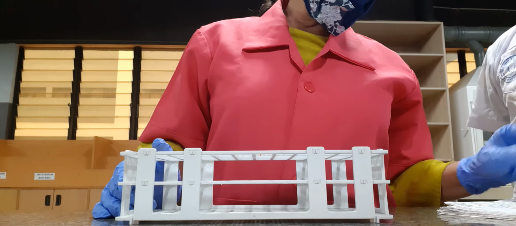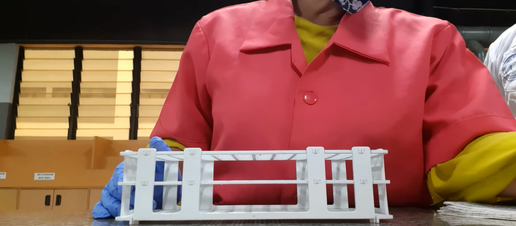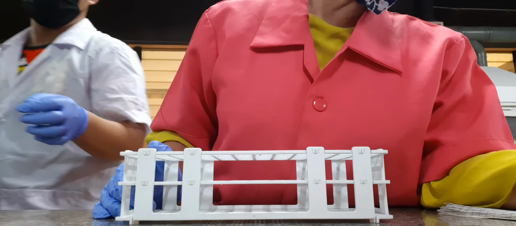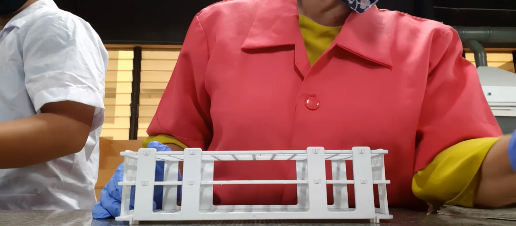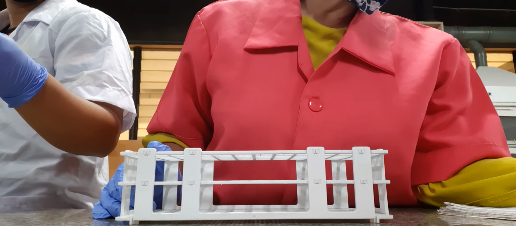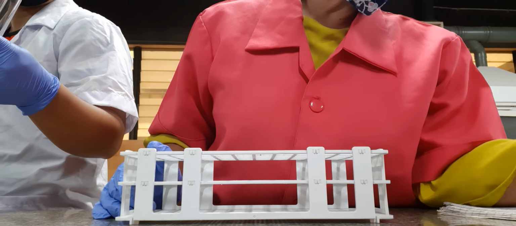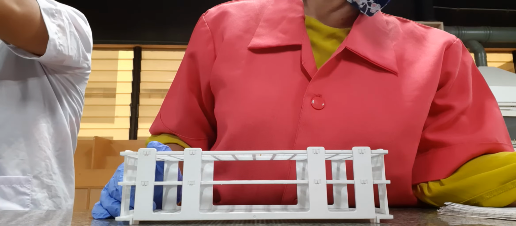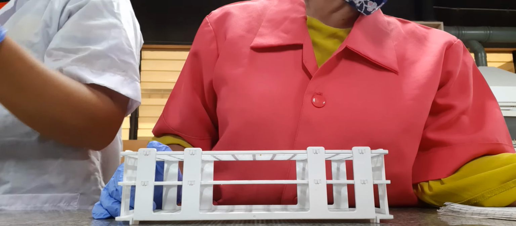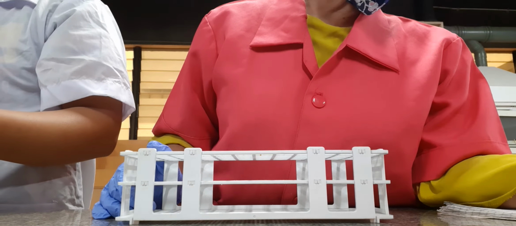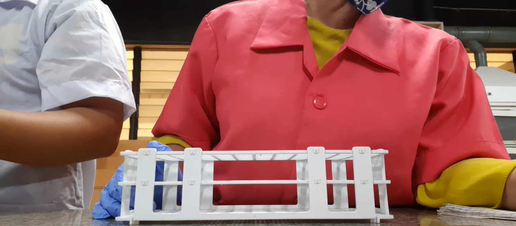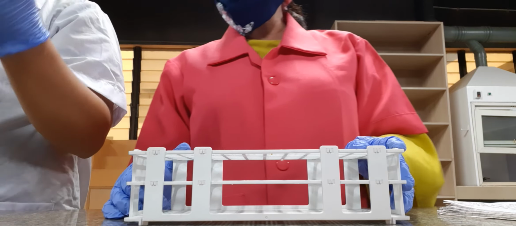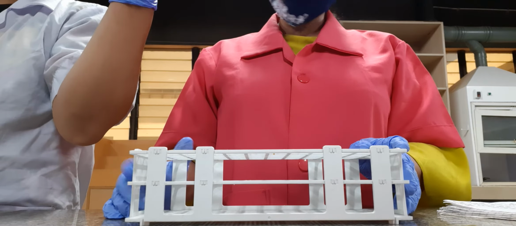We will be using the Tollens test, or silver mirror test. Tollens test or silver mirror test. It is also an oxidation test.